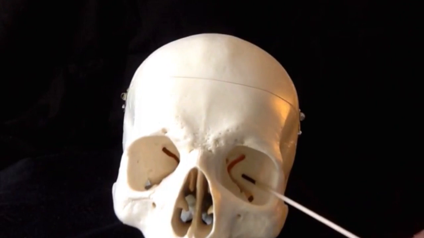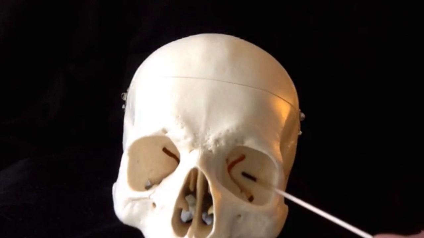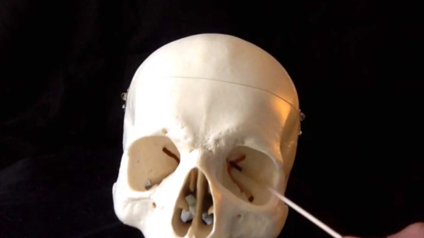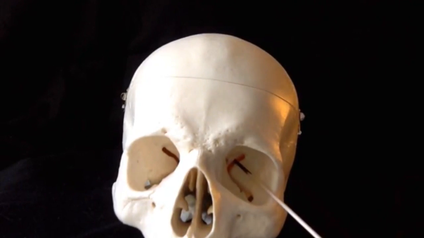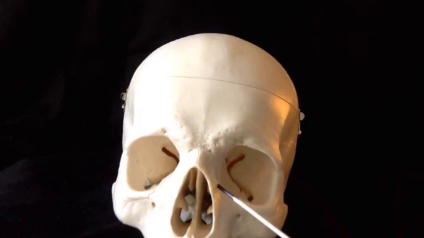The sphenoid bone comprises the posterior portion of the roof of the orbit. The lesser wing of the sphenoid bone surrounds the optic canal. The optic canal houses the optic nerve, which transmits impulses to the brain from the retina, which is located at the posterior portion of the eye. Behind the sphenoid bone is a sphenoidal sinus, which is found on the midline below each eye.